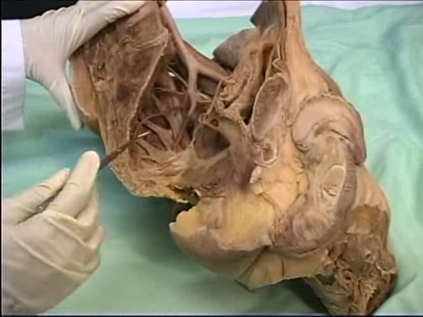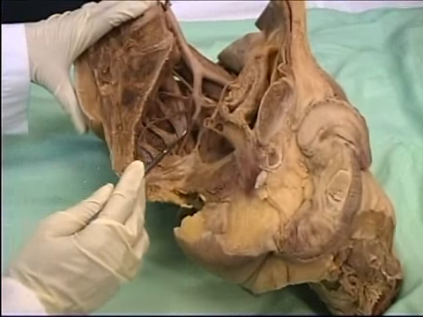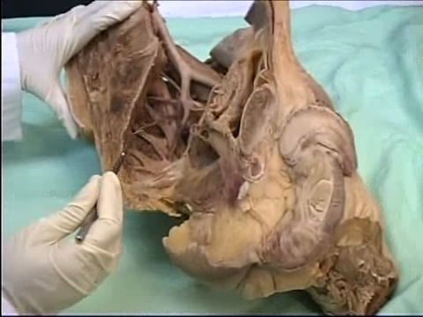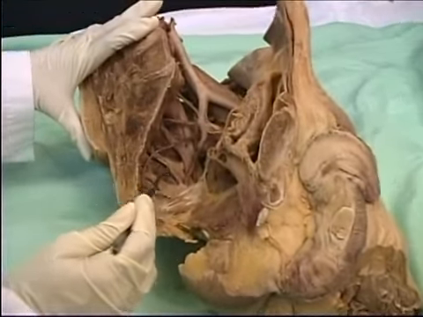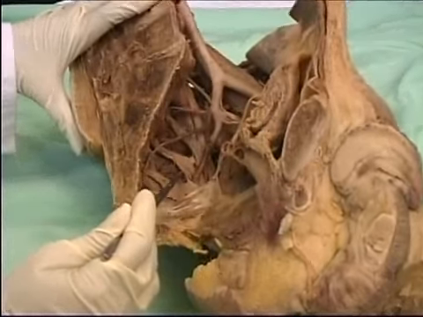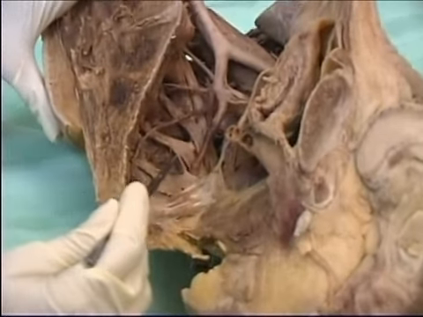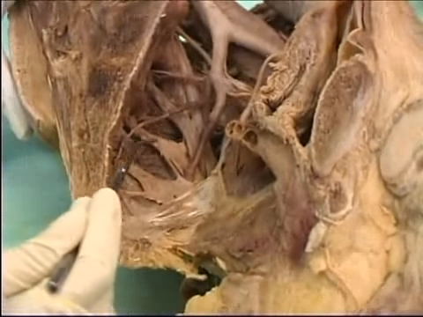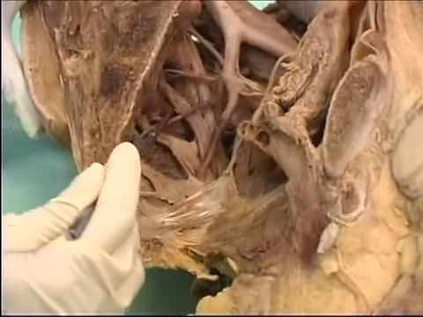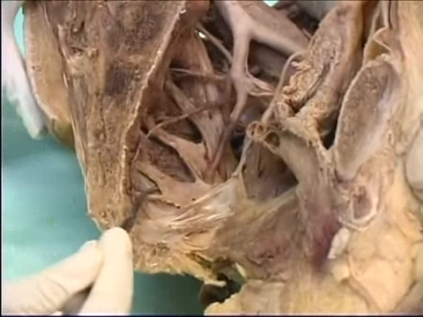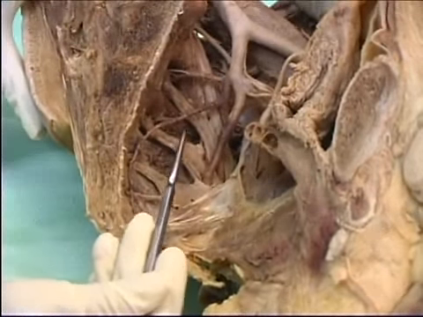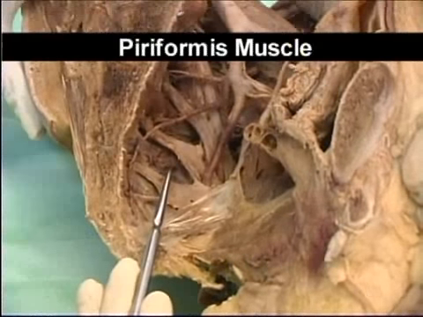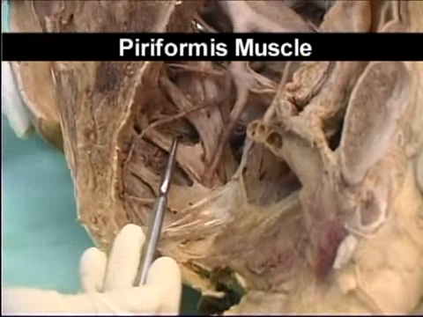We are looking at the posterior wall of the pelvis, and here I'm looking at the lumbosacral plexus. In between these ventral rami of S1, S2, and S3, there is a muscle here. This is part of the piriformis muscle.